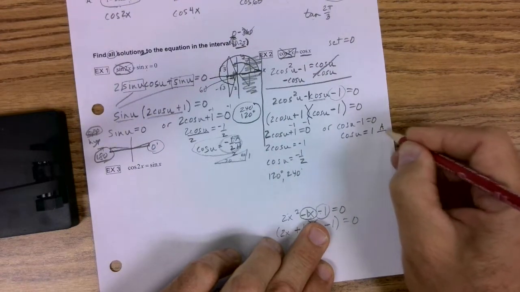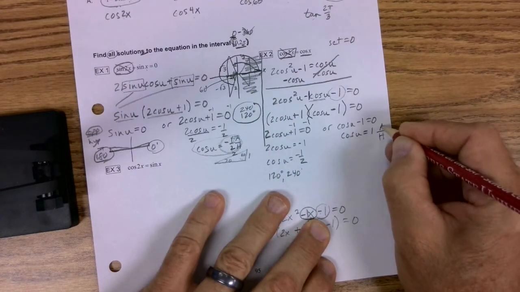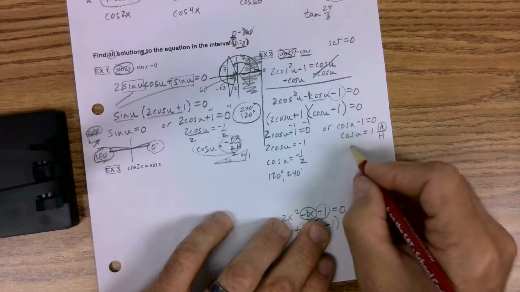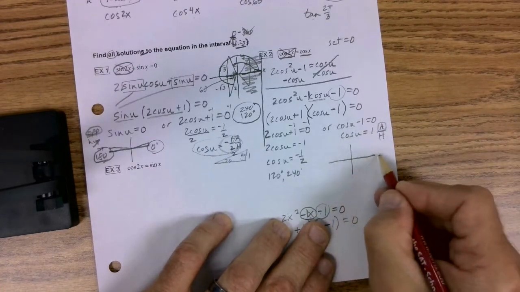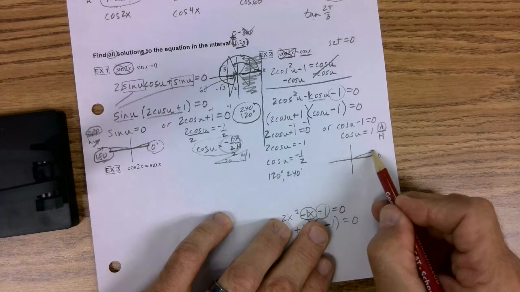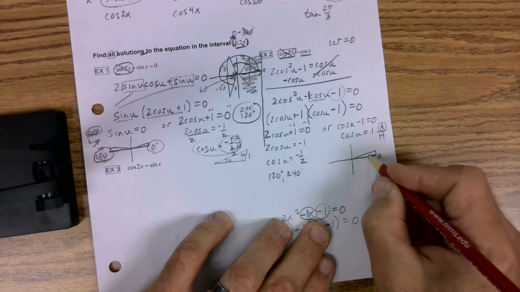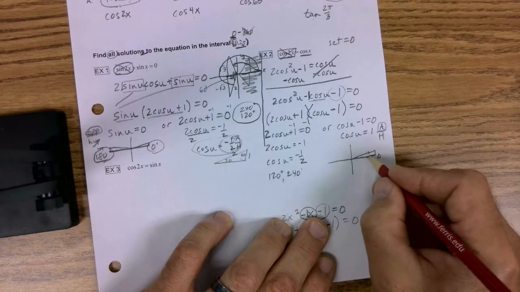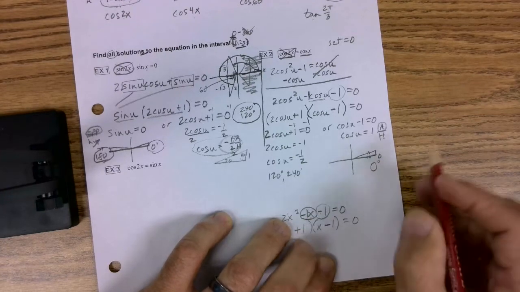Where could the adjacent and the hypotenuse be not only equal, but my adjacent is positive? Well, if I start at 0 degrees, something pretty cool happens. Look, this is my adjacent side, this is my hypotenuse. They're both equal and they're both positive. So there's one of my answers, 0 degrees.